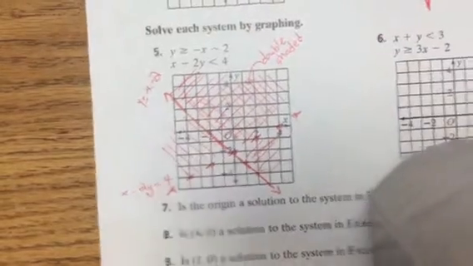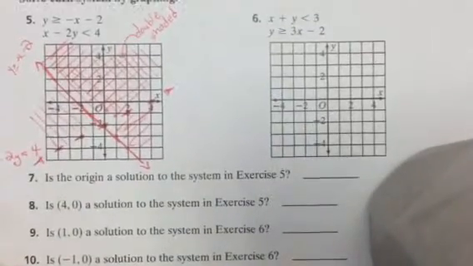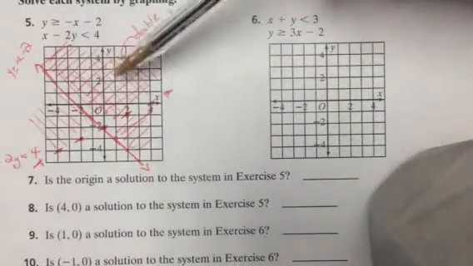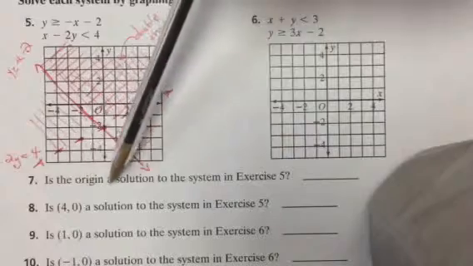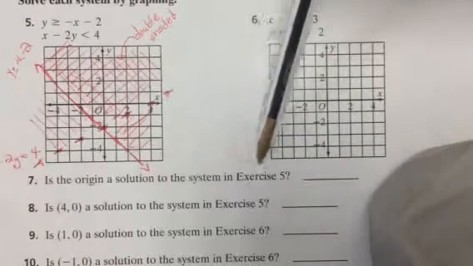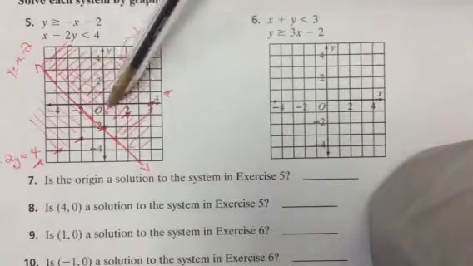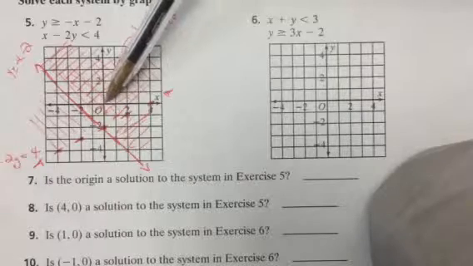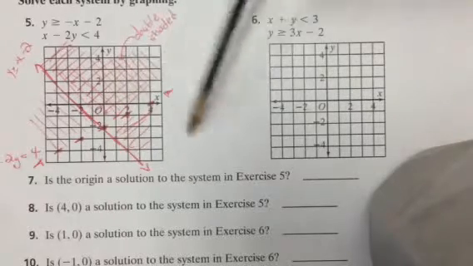Okay? Now I want to point out to you 7 and 8, which are going to be questions relating to number 5. It says, is the origin a solution to the system in exercise 5? Well, 0, 0, our origin, is in the double shaded section. So the answer is yes.